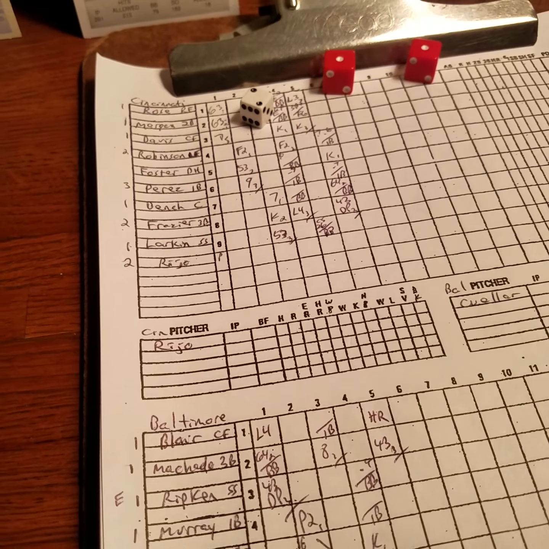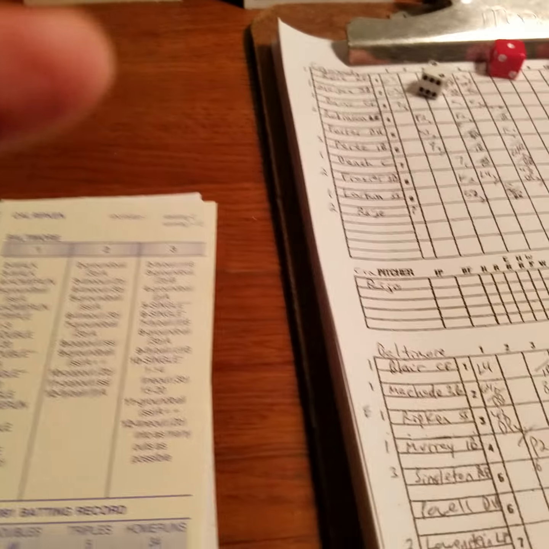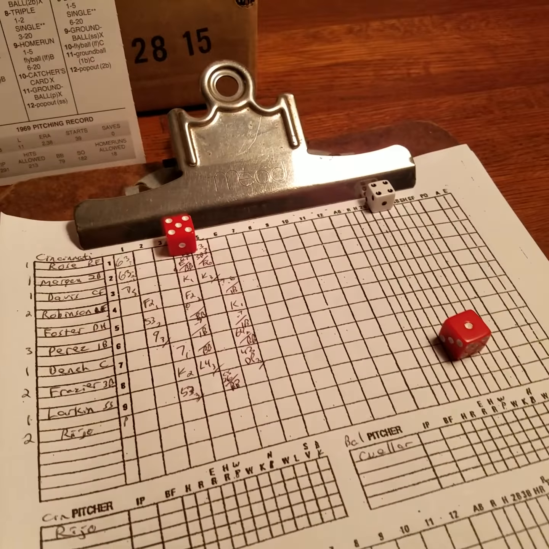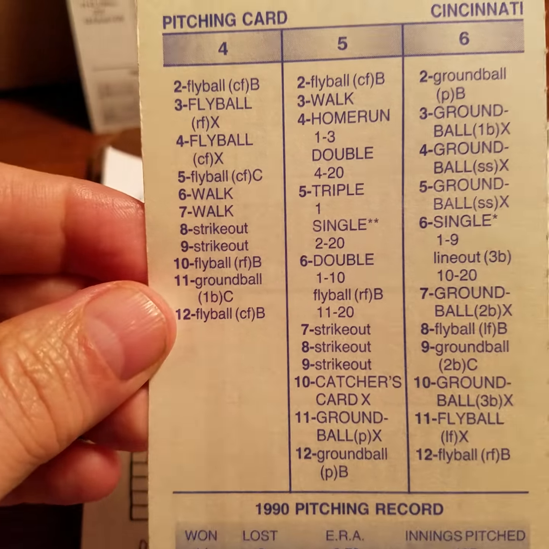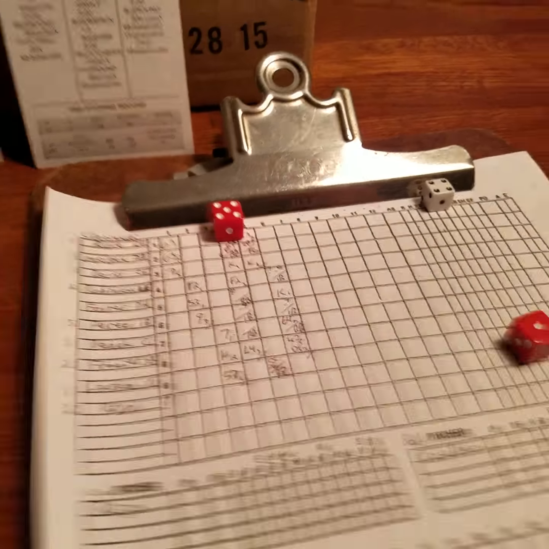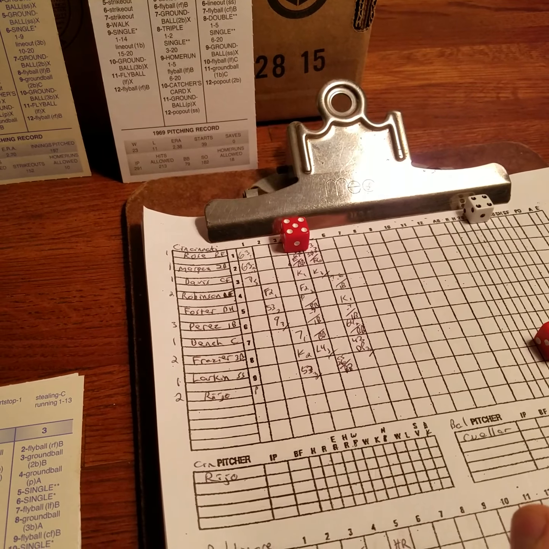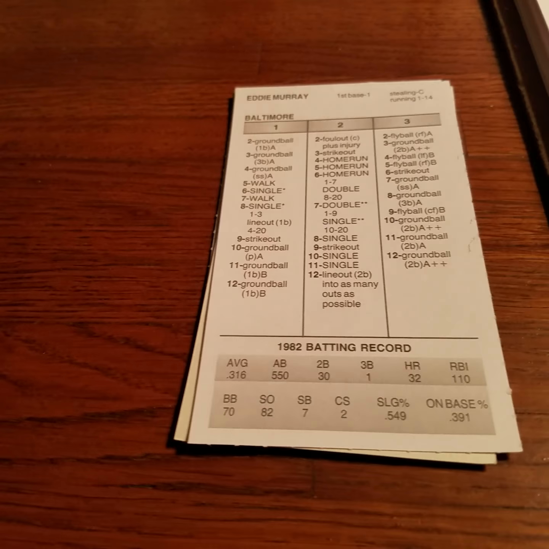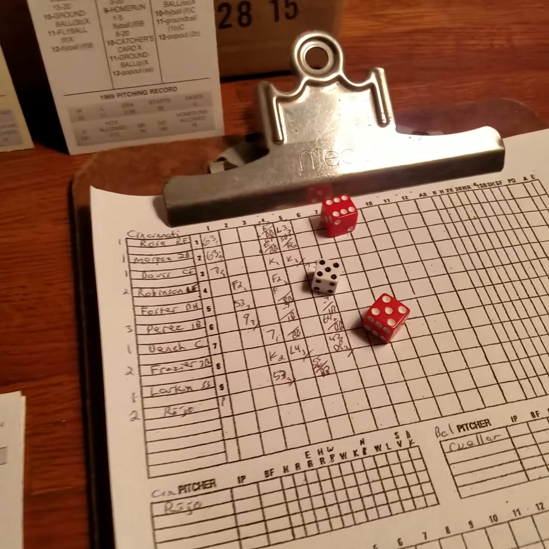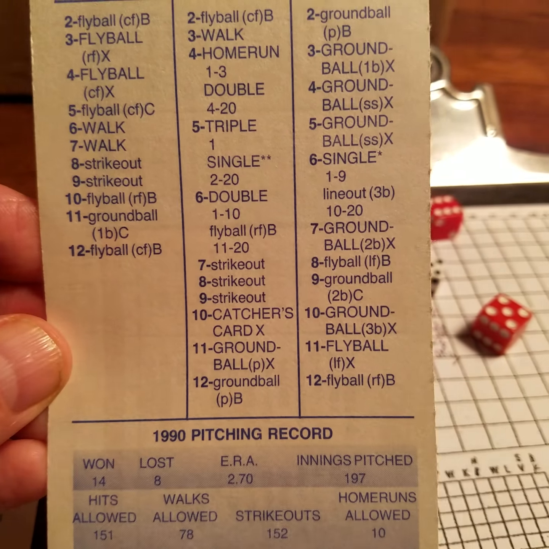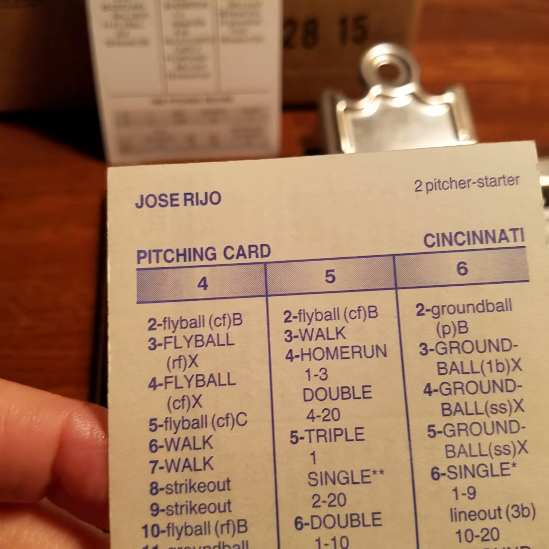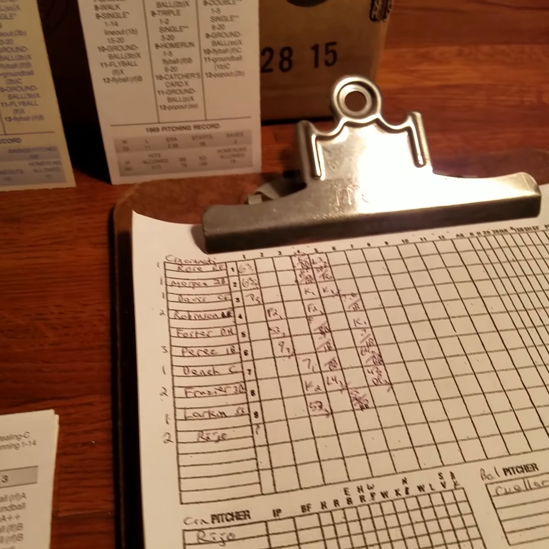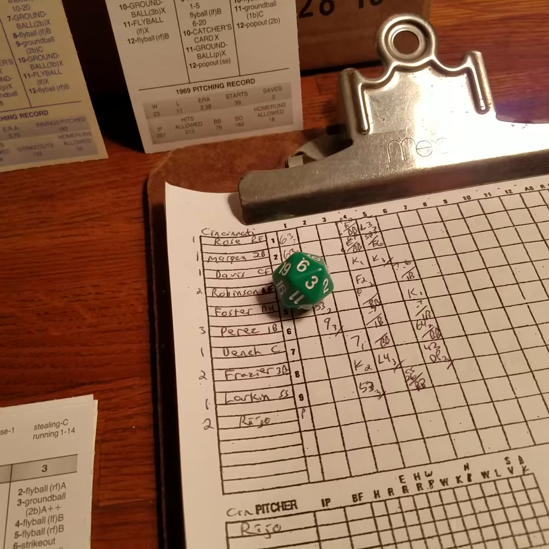So we go to the bottom of the 6th, and it'll be Cal Ripken starting things off. Get a 4-6 off of Rijo, and that's a leadoff walk. Brings up Eddie Murray. 5-11. Ground ball pitcher X, and Rijo is a 2. And we get a 9.